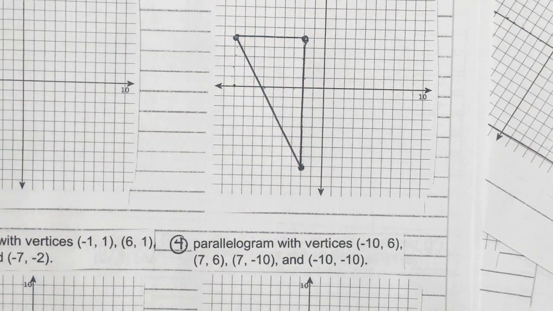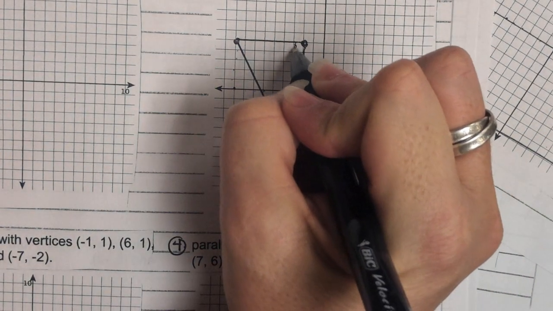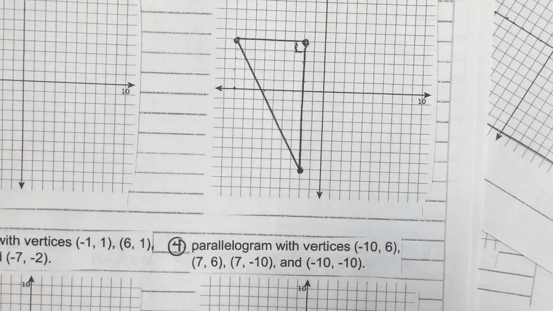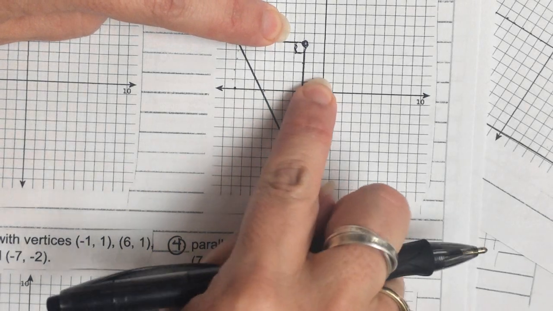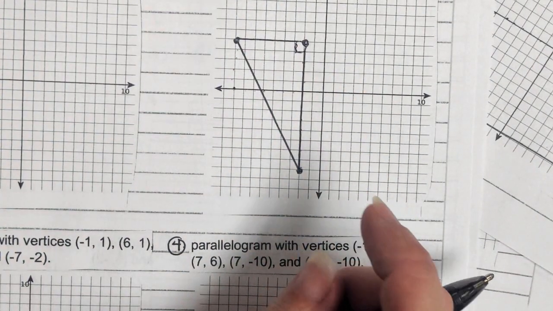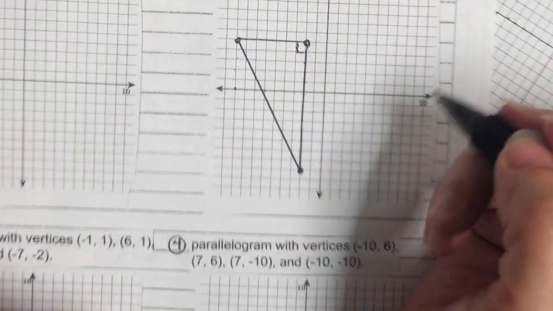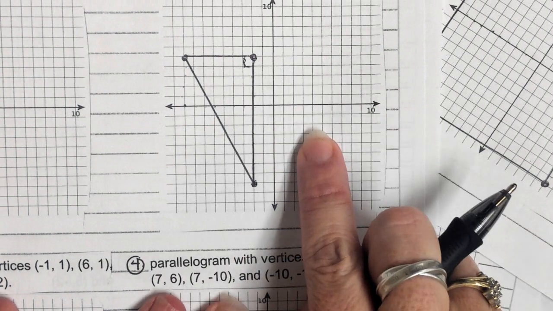It doesn't look like it at first. You think you're drawing something weird, but it is a triangle. Here's the little 90. Helps us to know the base and the height. It doesn't matter if you use this as the base and this is the height, or if you swap them, okay? Because we multiply base times height. So, I'm going to do the triangle formula right here next to it. We've got to find the area now.